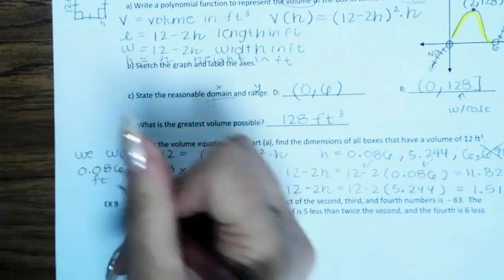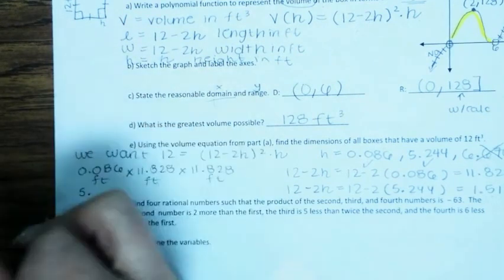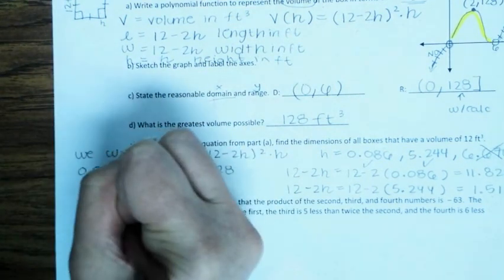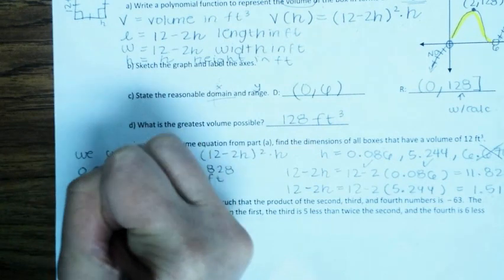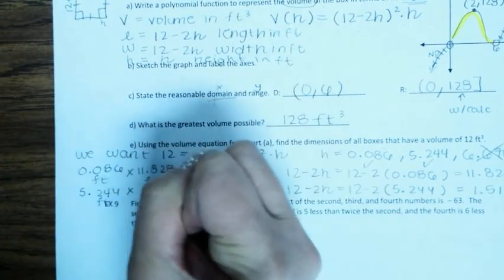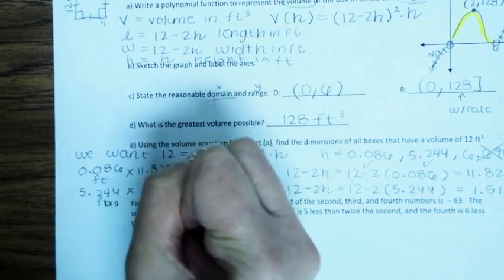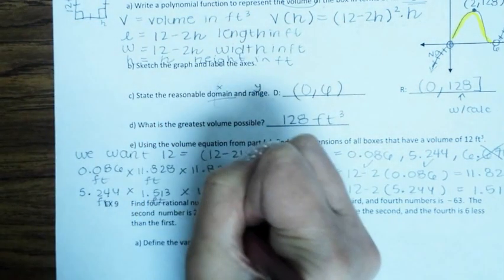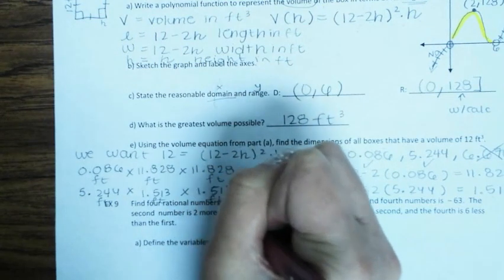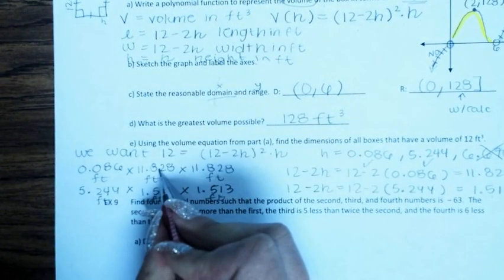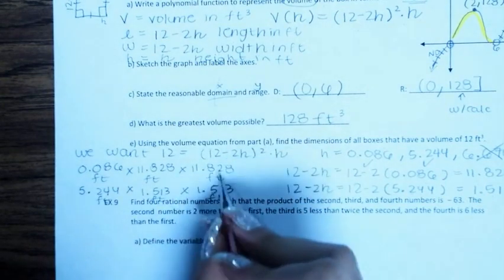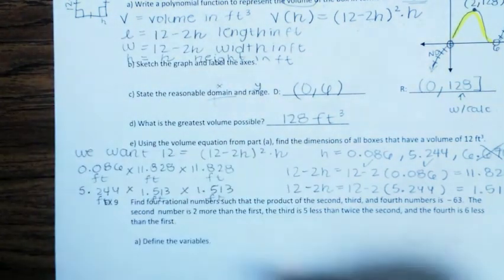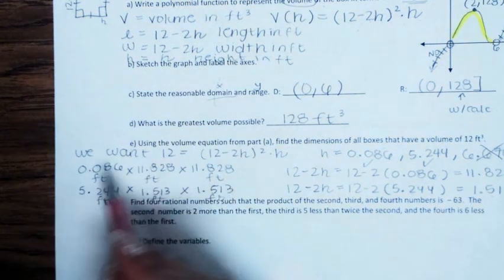The second option would be that h is 5.244 feet by 1.513 feet by 1.513 feet. Remember, these two are the same in this equation because the top of the box was a square. Okay, and that's your answer.